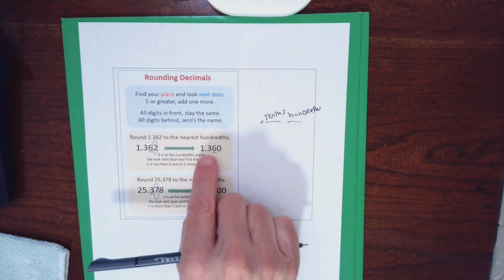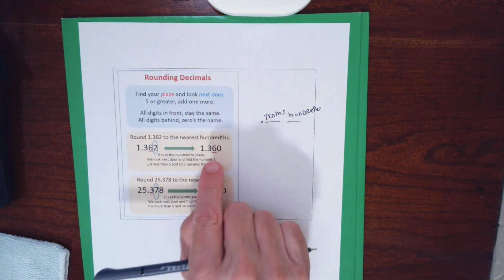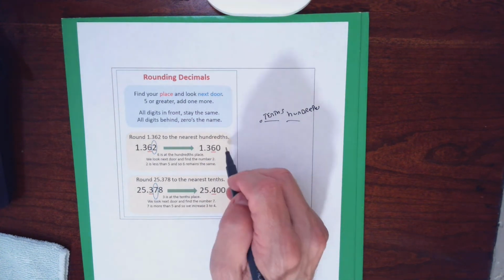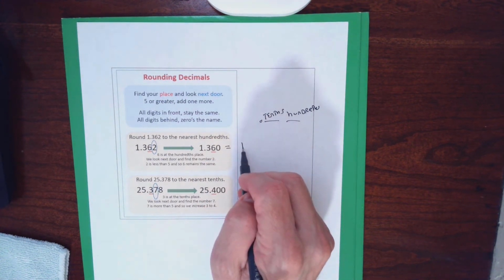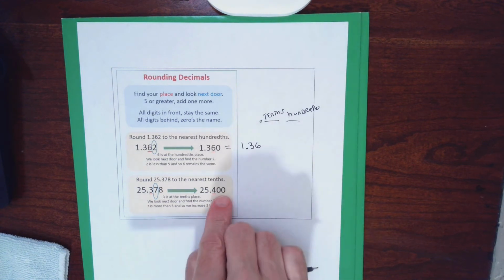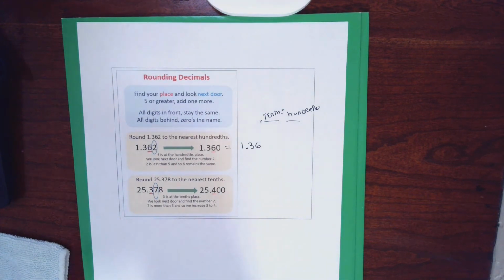So this rounding of 1.360 is correctly rounded, although to me that looks like it's in the thousandths position. I probably wouldn't put that 0 in. I'd probably say this rounds to 1.36. This instructor put zeros at the end.